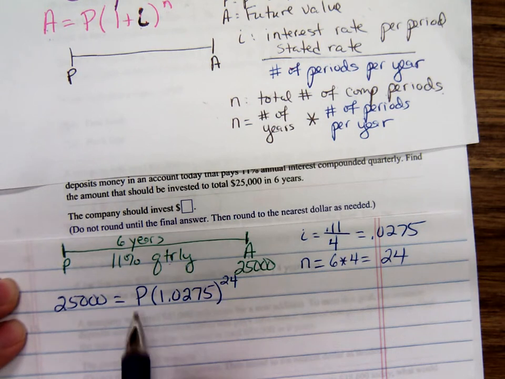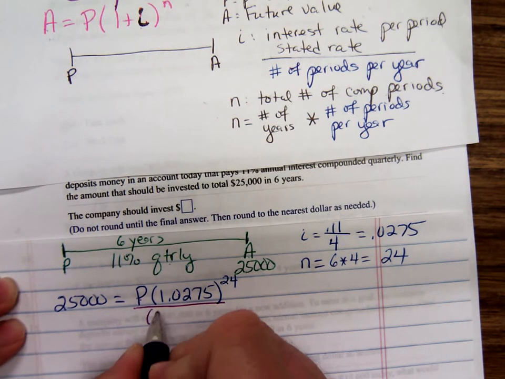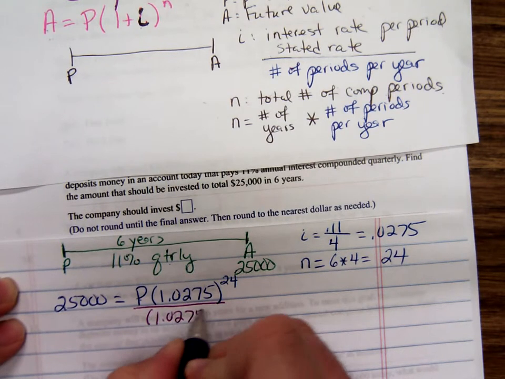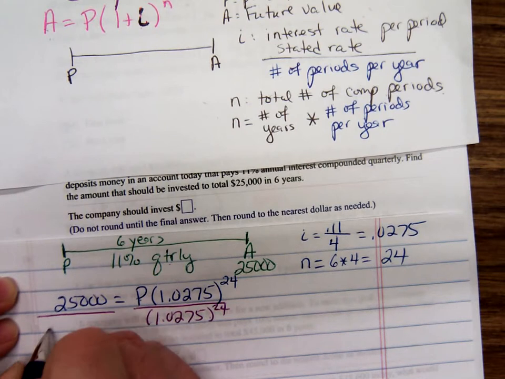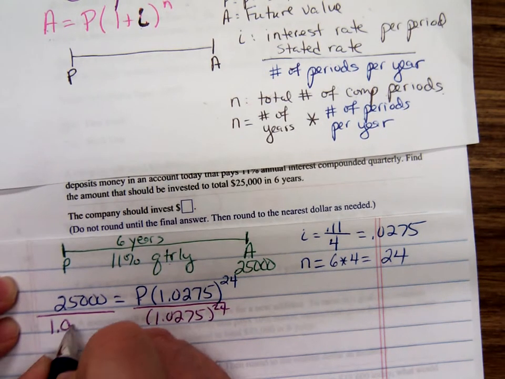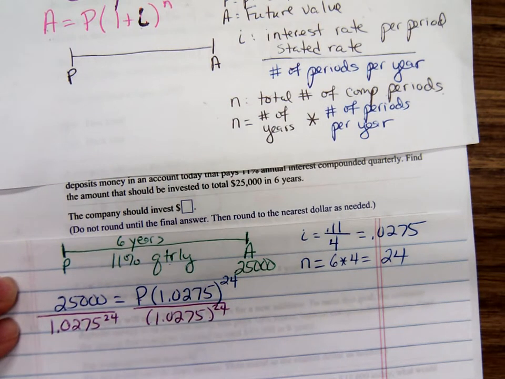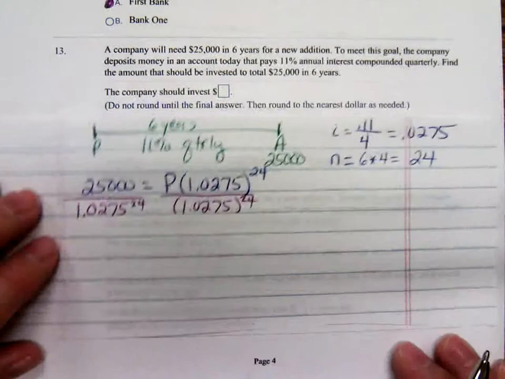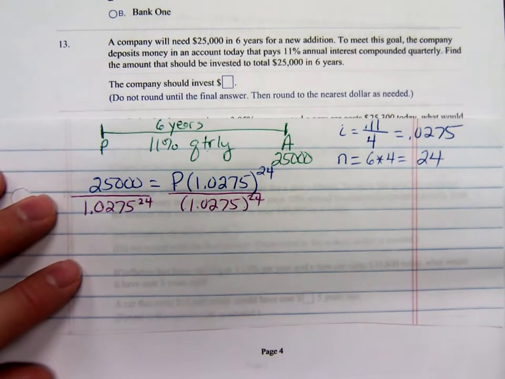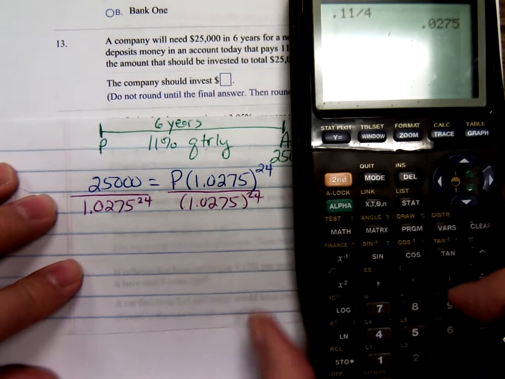To solve this for P, I'll divide. And you know what? I don't really need those parentheses there. 1.0275 to the 24th power. Oh, let me go ahead and move this up. And I guess it's time to bring in my calculator.